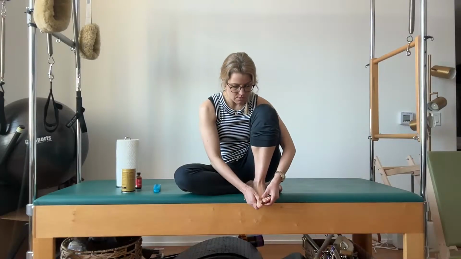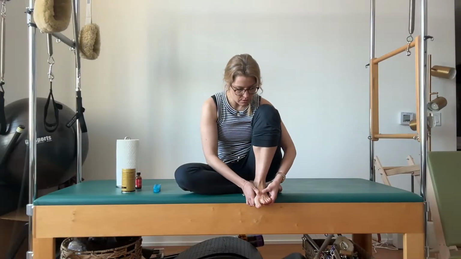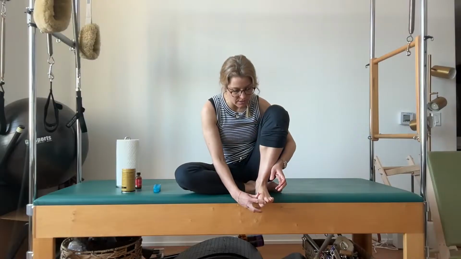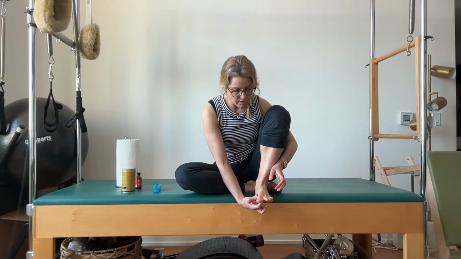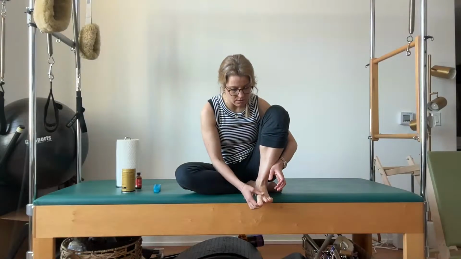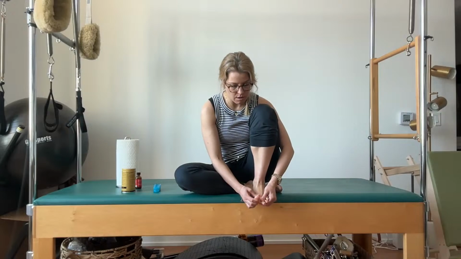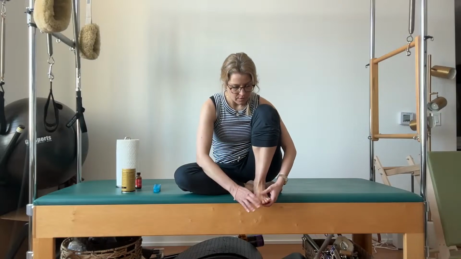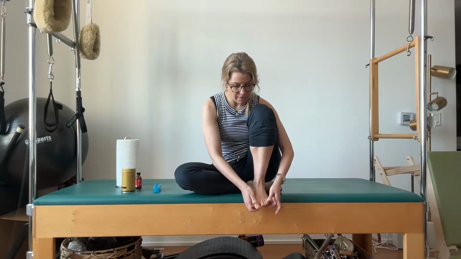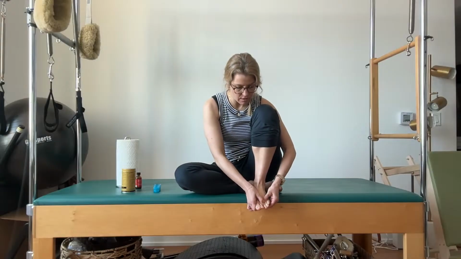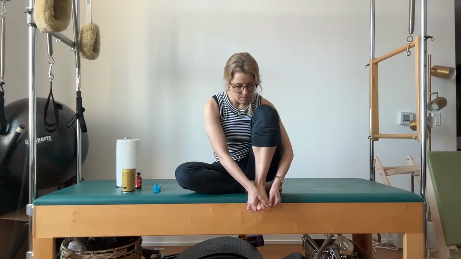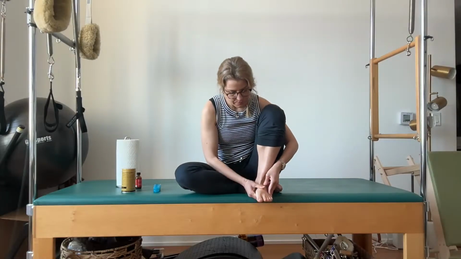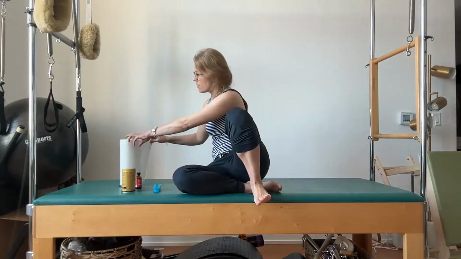After a couple minutes of mobilizing the big toe, moving it away, moving it down, and moving it upwards, I'm done with the massage, the mobility work, the manual therapy. And so I usually clean my hands with a paper towel.